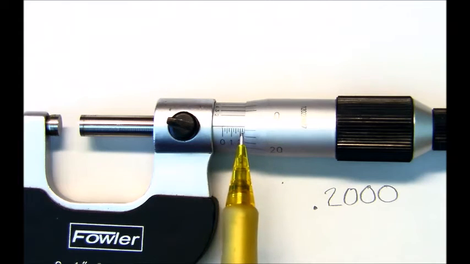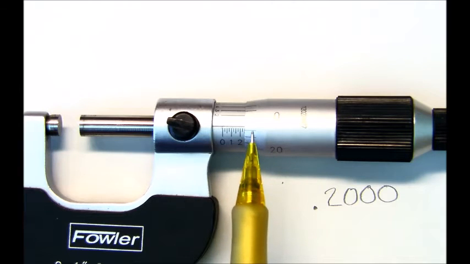Now notice in this case we can see the first one, that would be 25 thousandths, and you can kind of see a sliver of the second one. Now you might be thinking, well, I see the second one, so I'm going to write 50 thousandths. But if it's really close and you're not sure, you want to look over here.